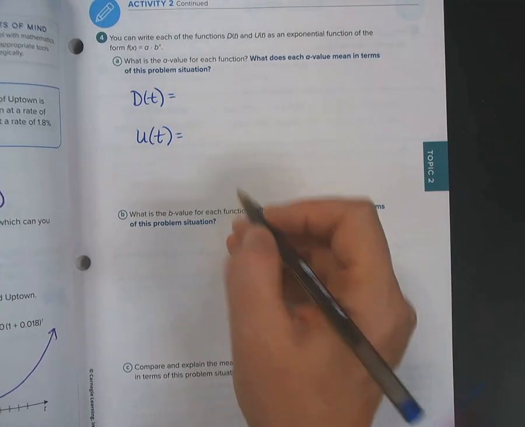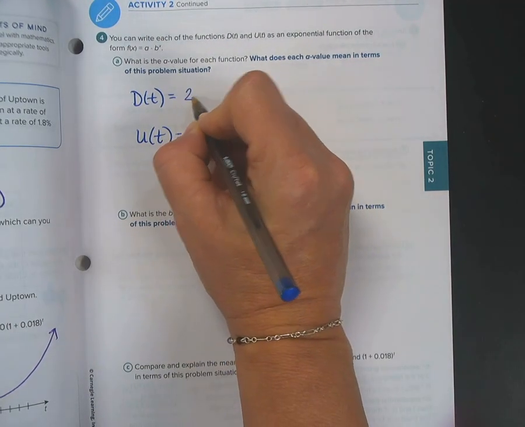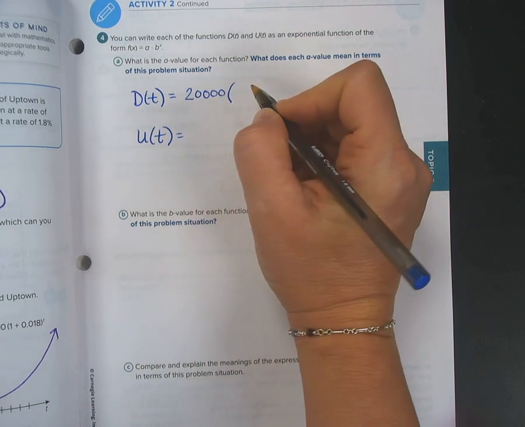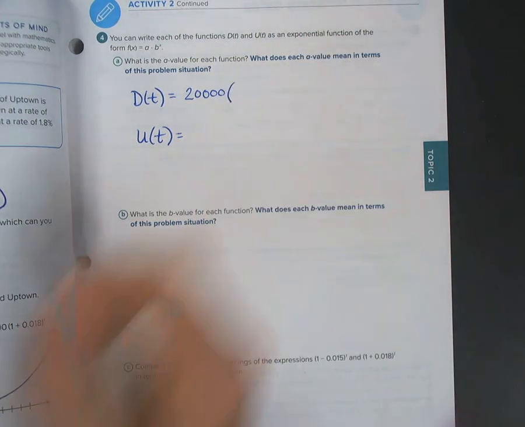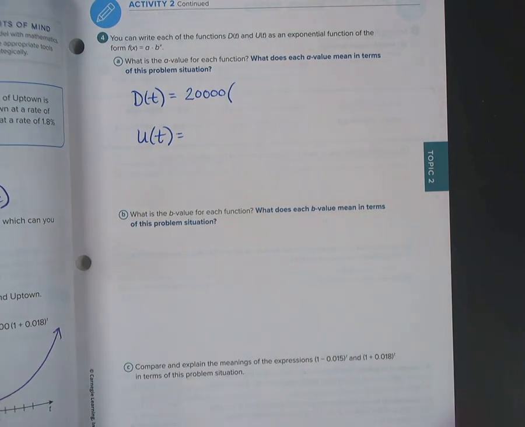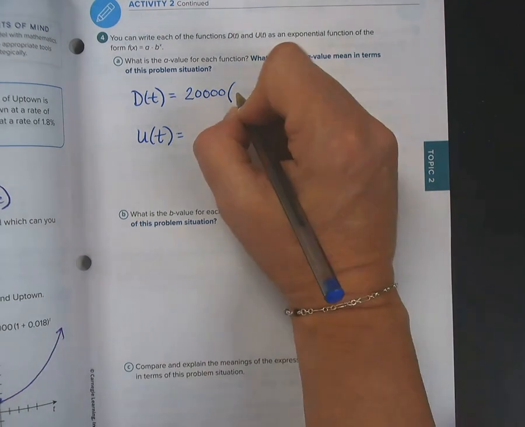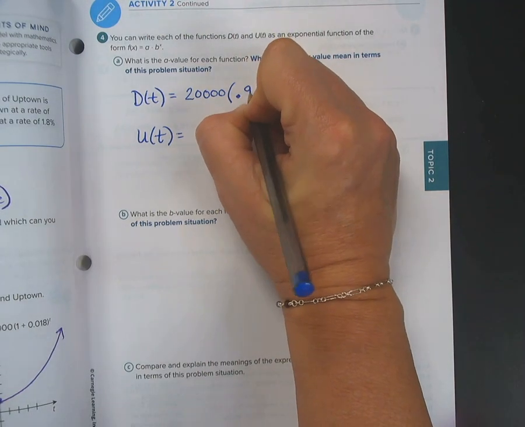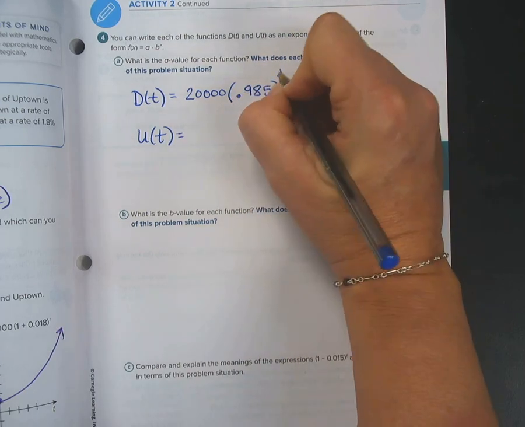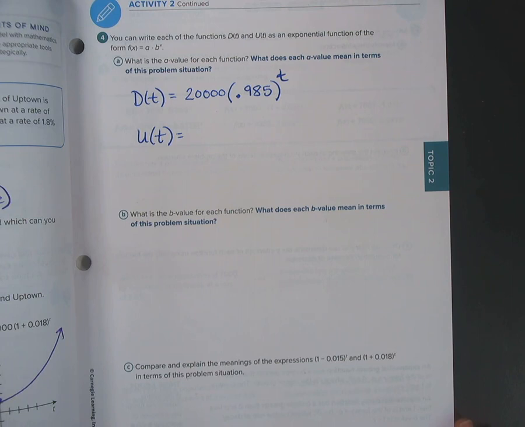What'd you say? 20,000 times what? But downtown, isn't it 1 minus 0.015? So we have to figure that out. What is 1 minus 0.015, Xander? 0.9. You guys agree? Yeah. Oops, and this should be t. Good.